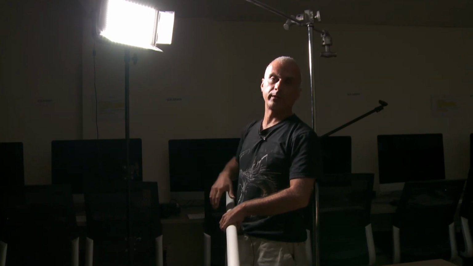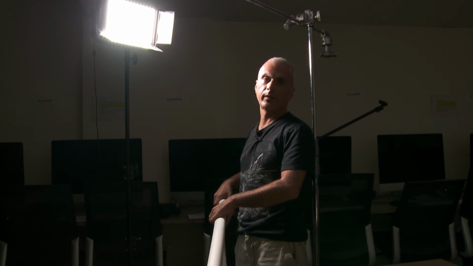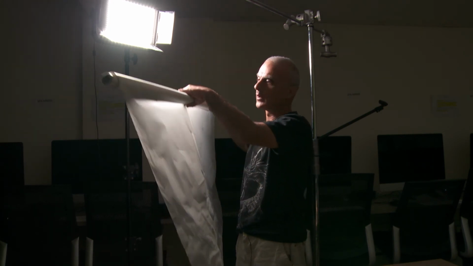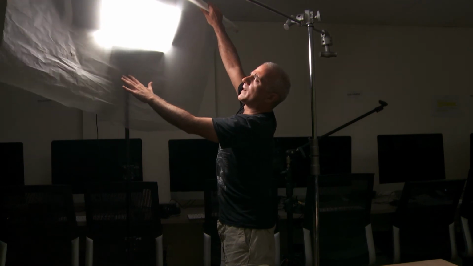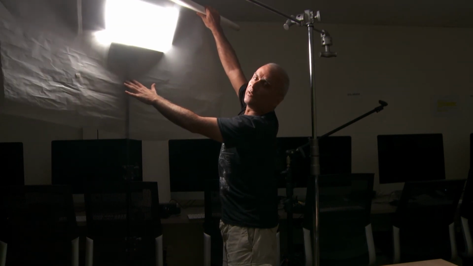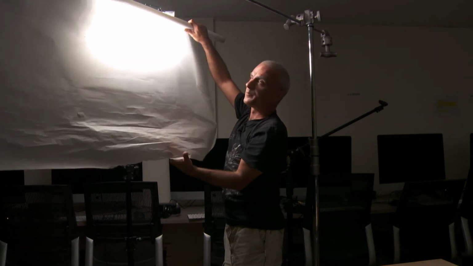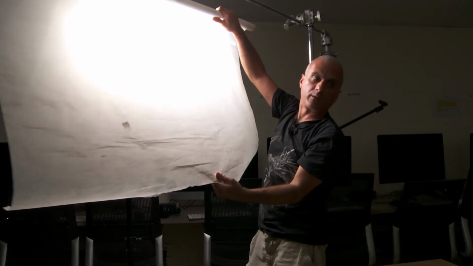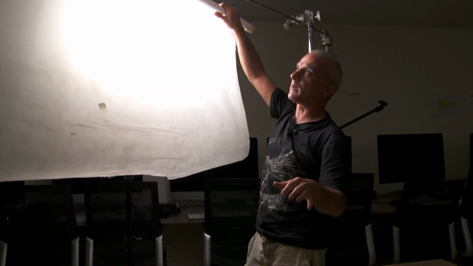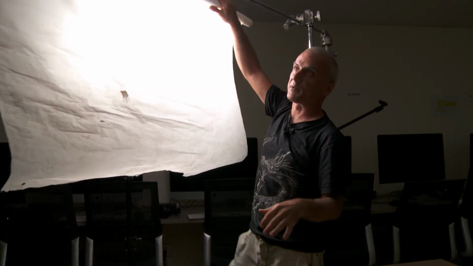So we have this light over here, and I've seen the tendency of some people who just take a diffuser and put it right on the light. That's not going to change the size of this fixture. What we need to do is just take it away. See how bigger the light has become as we took the light away from it? Now I'm going to hang it.